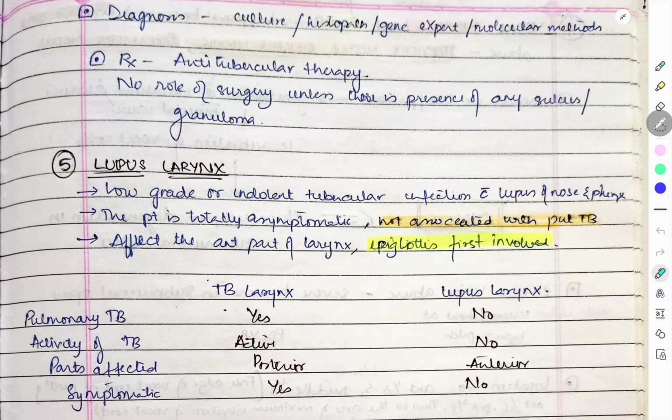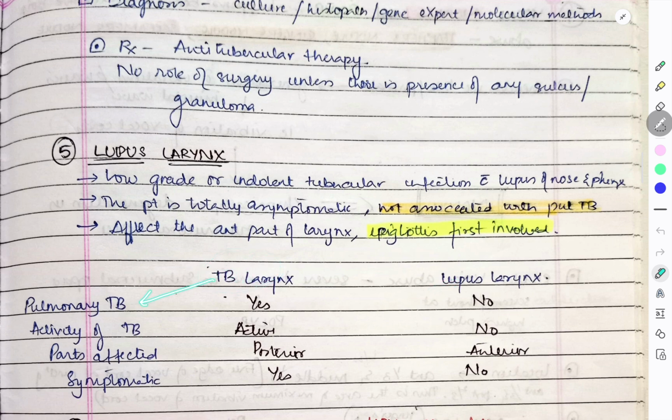So what is the difference between TB larynx and lupus larynx? TB larynx is associated with pulmonary tuberculosis, but lupus larynx is not. In TB larynx, the tuberculosis was active. Here in lupus larynx, it is indolent or low grade tuberculosis. In TB larynx, the part affected was posterior, but in lupus larynx, the anterior part is affected, mainly the epiglottis first. TB larynx was symptomatic, but lupus larynx has no symptoms as such.